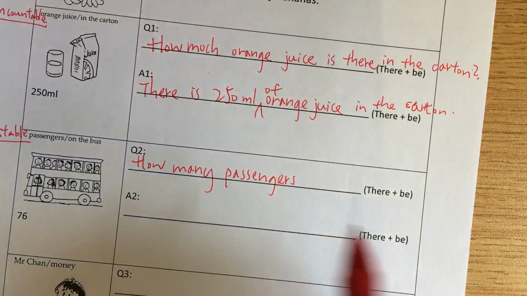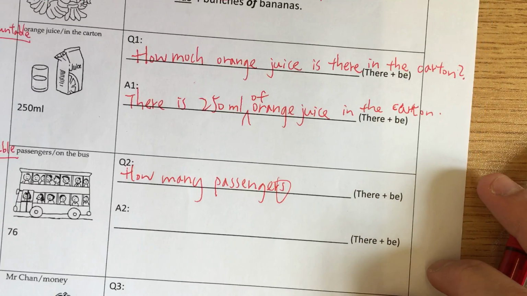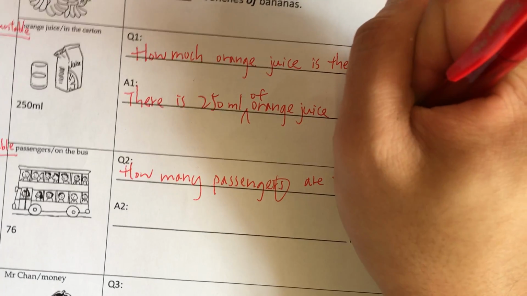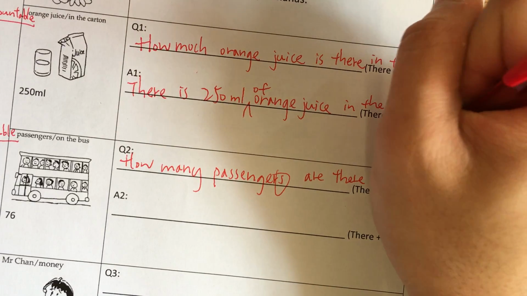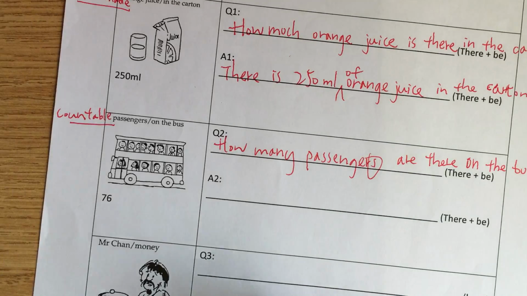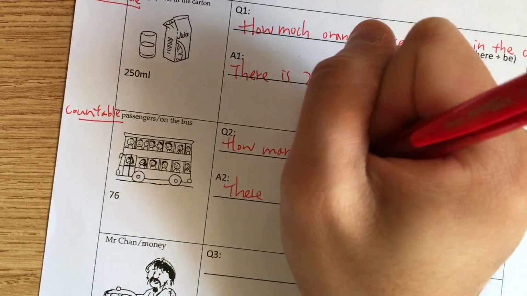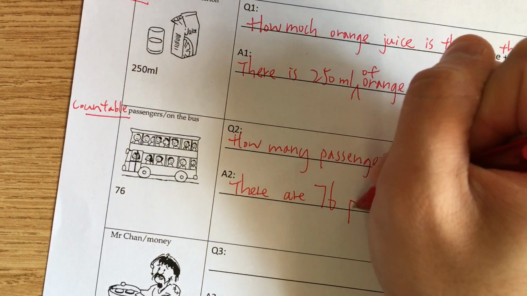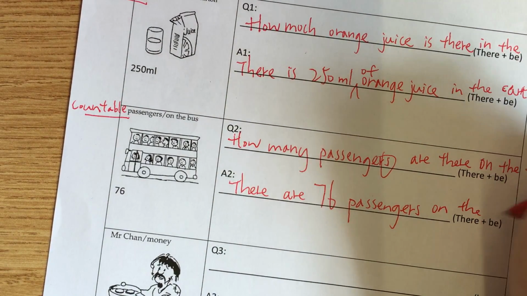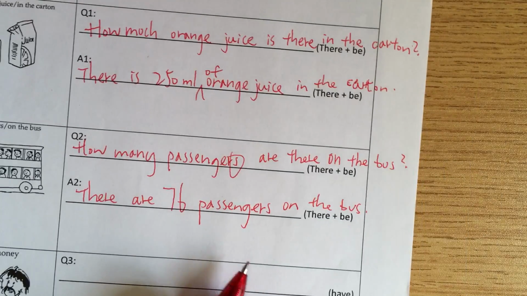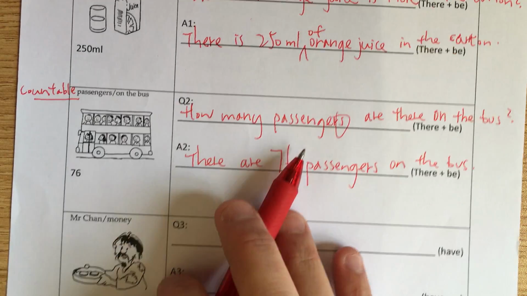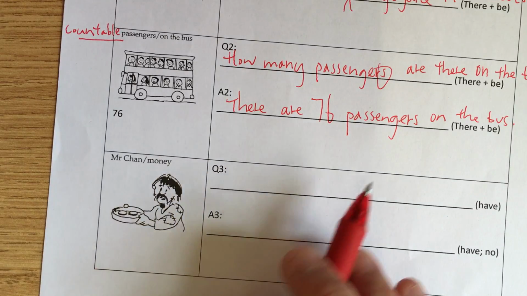This time, you can see a plural noun here. We use is or am or are. We use are there on the bus. And the answer is, there are 76 passengers on the bus. Okay, again, do not forget to put the question mark. So let's go to number 3 then.